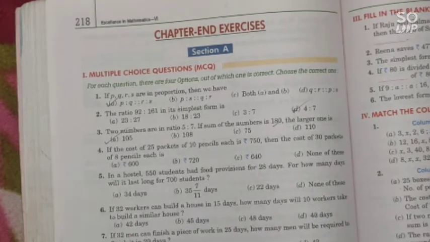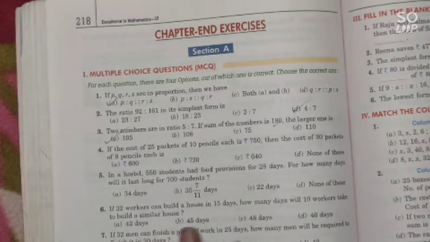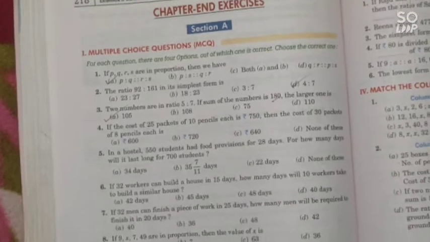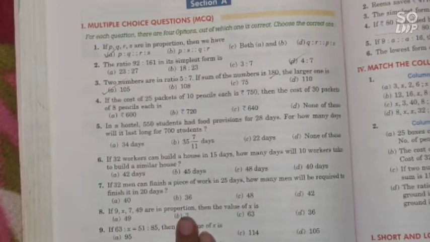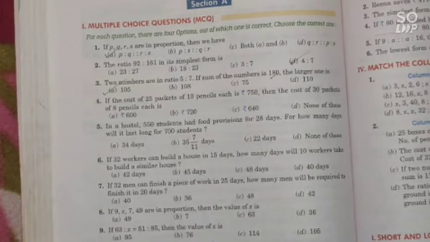Question number 5, 6, 7. This type of question I have solved in the previous exercises. So I hope all of you can do this question. Next, question number 8. 9, x, 7 and 49 are in proportion. You have to find the value of x.